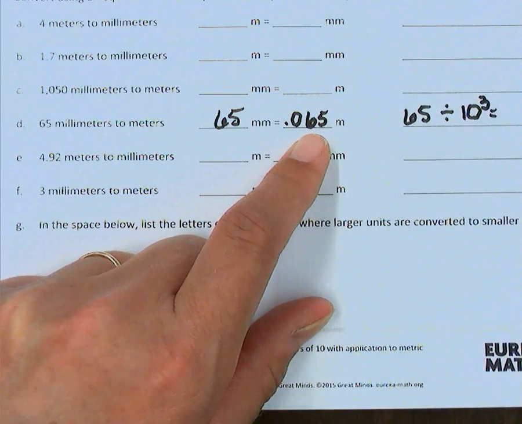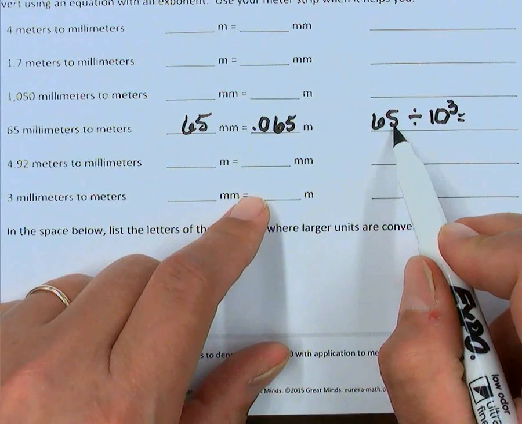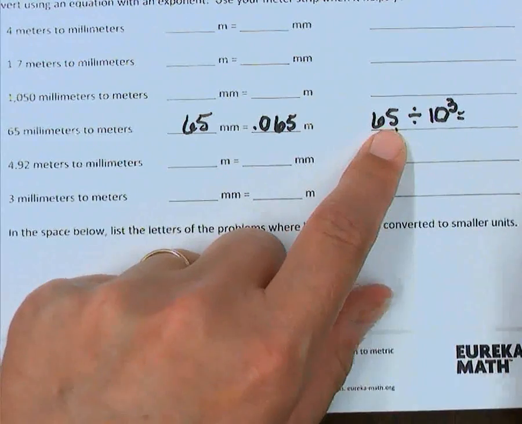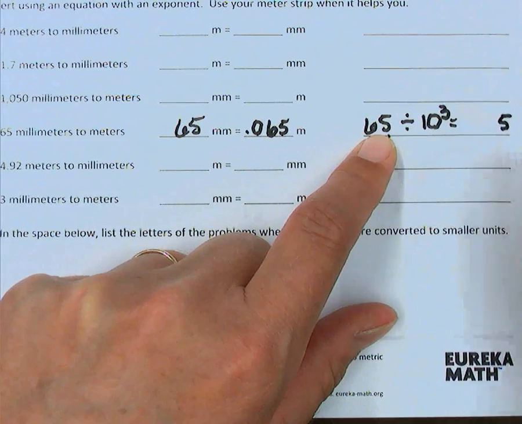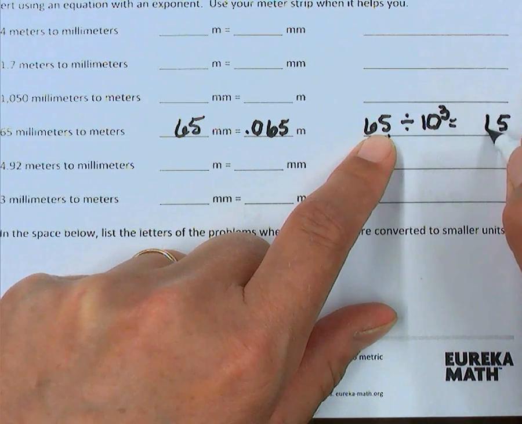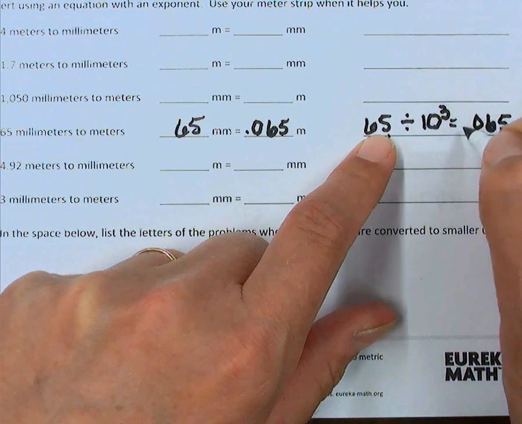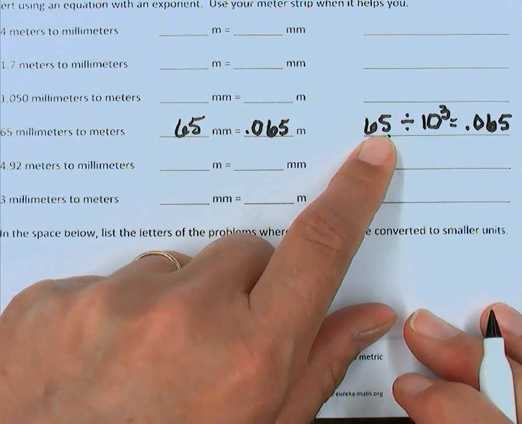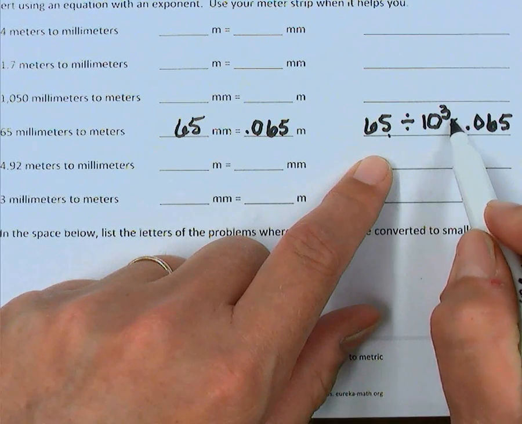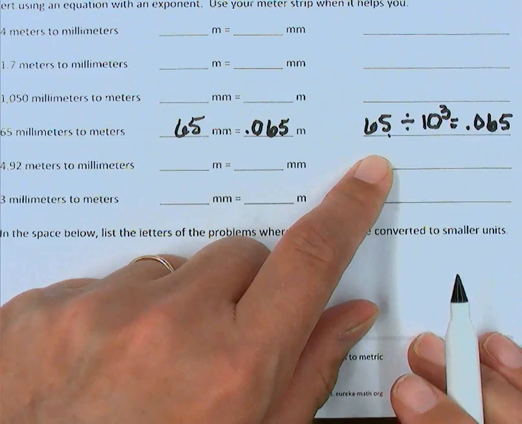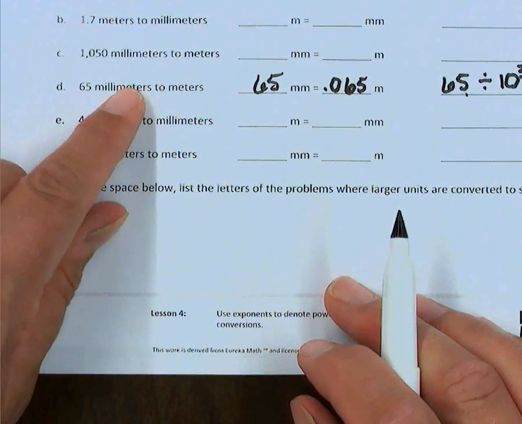And the answer that we got when we did that, we know that the 5 is in the ones place, and it's going to land in the thousandths place if you're dividing by 1,000. So the 5 goes in the thousandths place. The number next to it goes in the hundredths place. We had nothing in the tenths place. So that's our answer. When we make it into an equation, equa means you're going to have an equal sign in it. Now let's take a look. This is going from millimeters to meters.